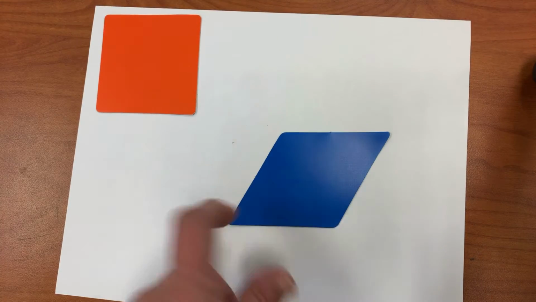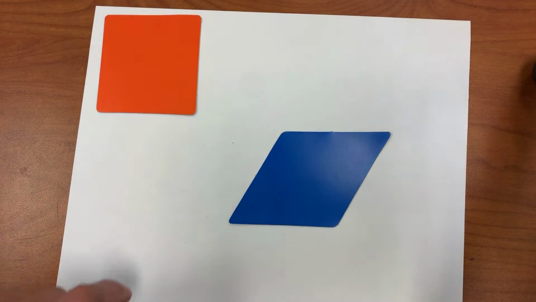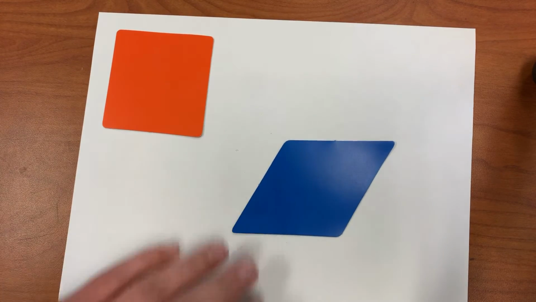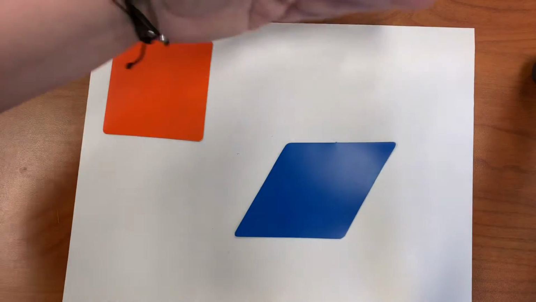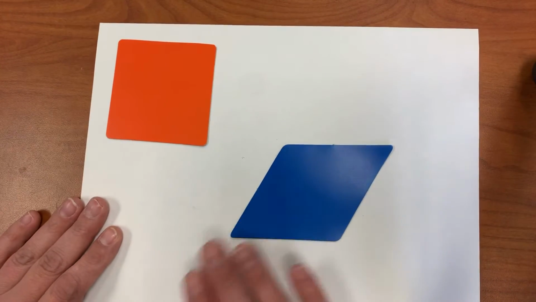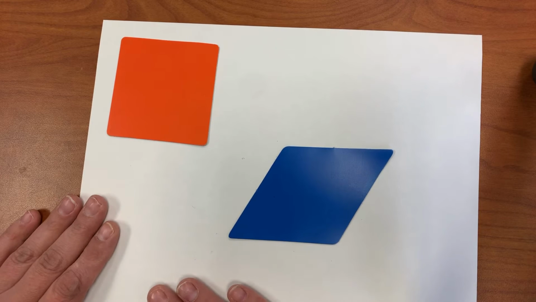All right, we're going to set the square to the side, but not completely off camera, because I want you to look back at it here just a second, because I want you to see this one. Do you remember this shape? The reason I left the square here is because it looks a lot like a squished square, doesn't it? It looks like somebody took a square and smushed it, doesn't it? Yeah. Do you remember what this one is called?